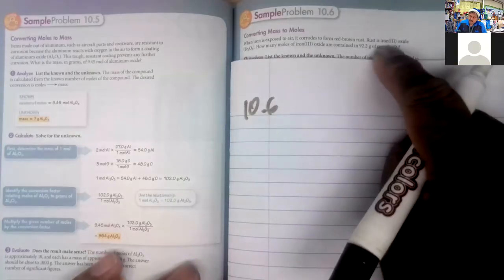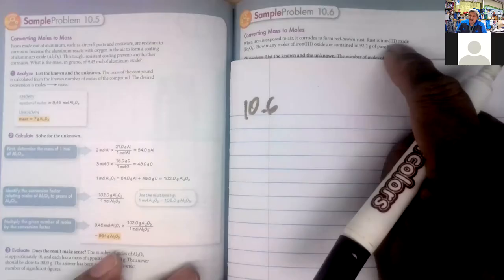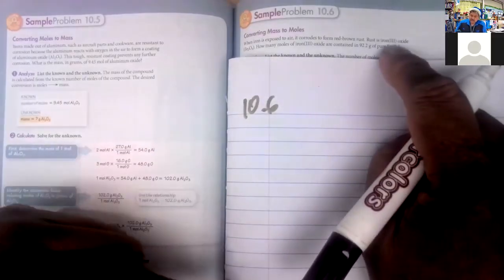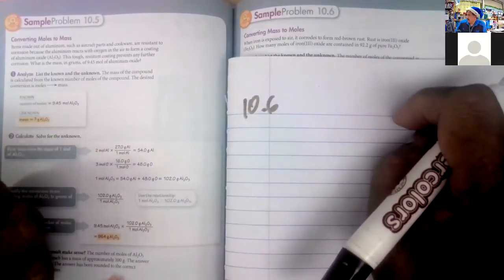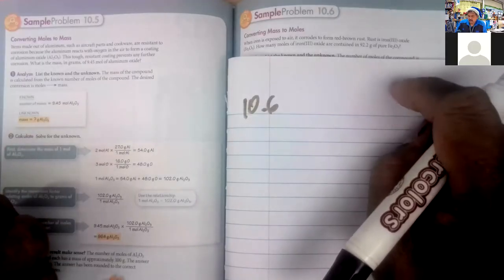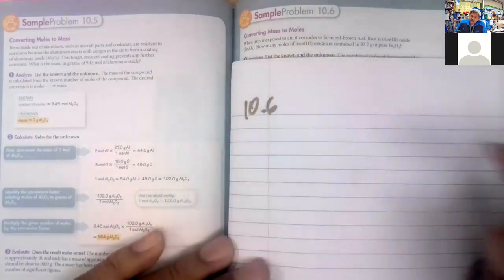Remember, we learned about this when learning how to name. This means that this has a 3+ charge, and because it has a 3+ charge, this will come into play when we figure out the formula for the compound. And it's Fe2O3, and they give it to you right there.